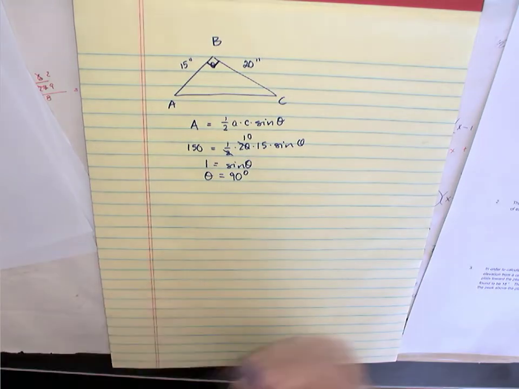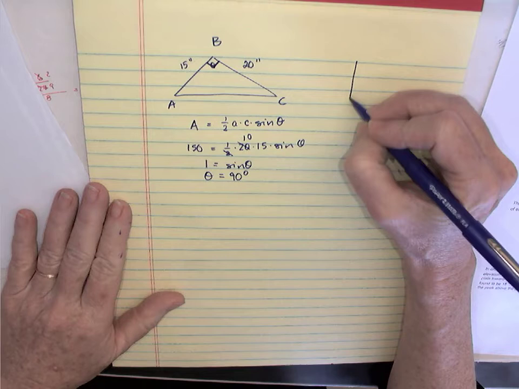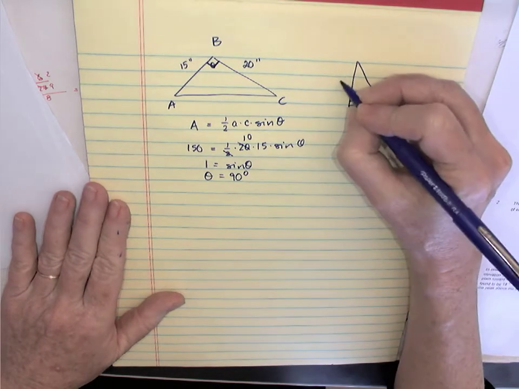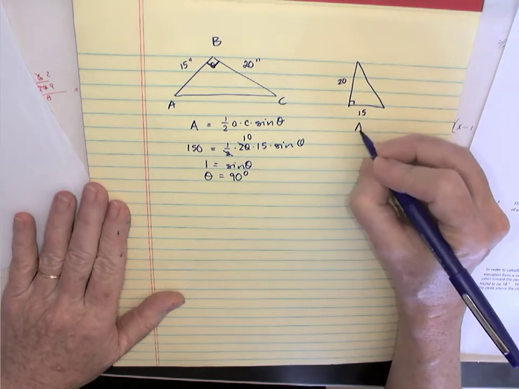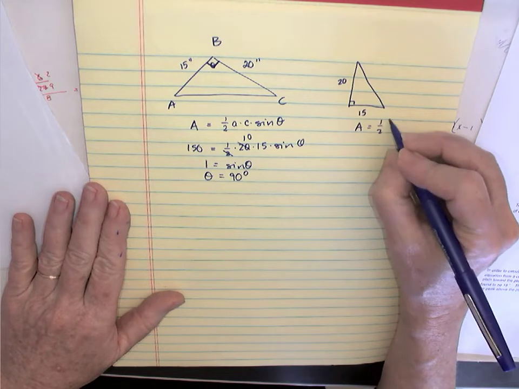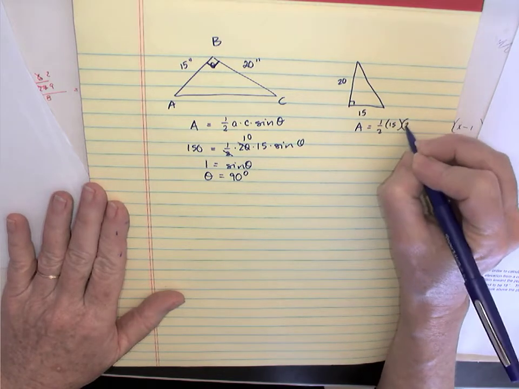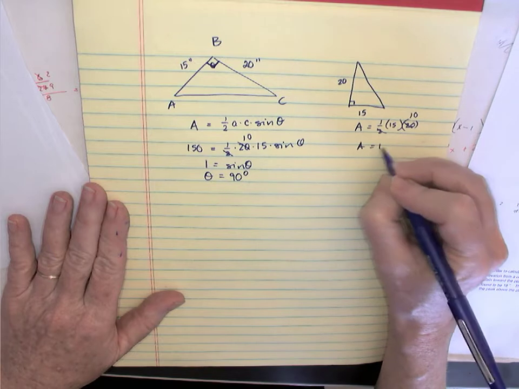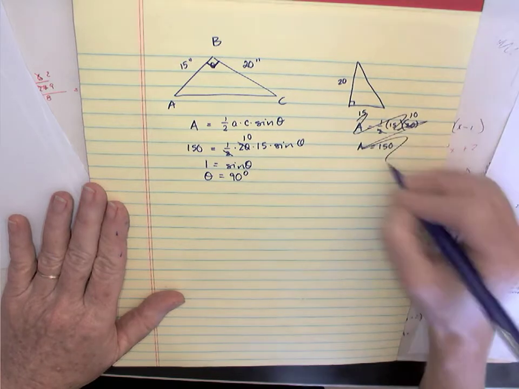Now, I can find the area of that right triangle. I would prefer to turn it this way, 15, 20. So the area in this case is 1/2 base times height. So that's a 10. So that's not helping me. That's what I already knew. What am I thinking about?